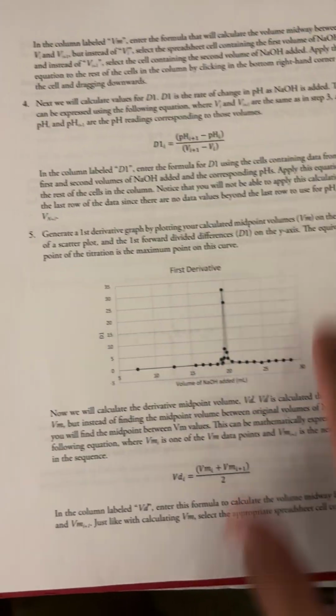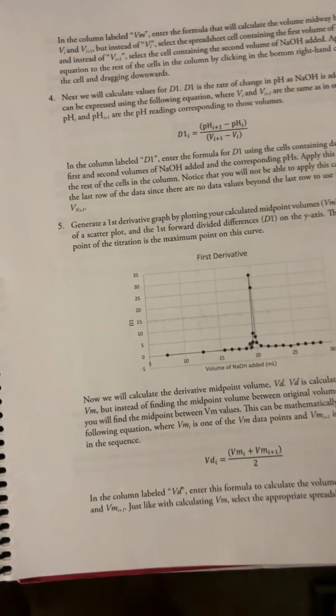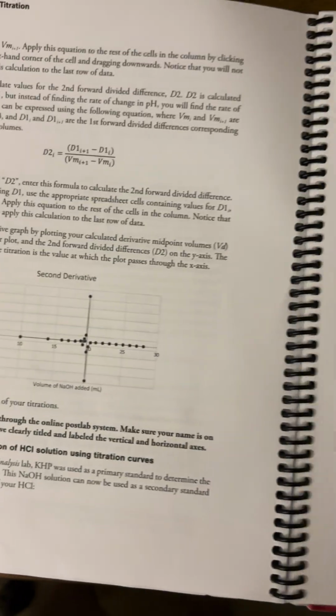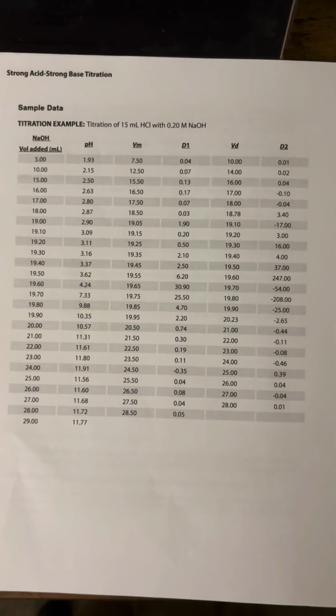Same thing for D1, which is your derivative 1. There's your volume difference, and then your derivative 2. And then at the end of the day, what you're really trying to do is fill out this table.